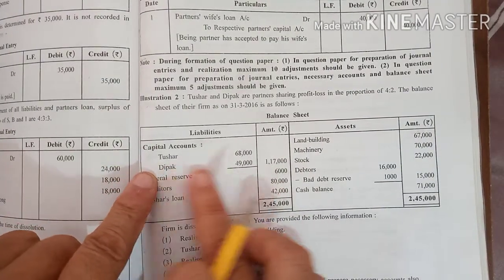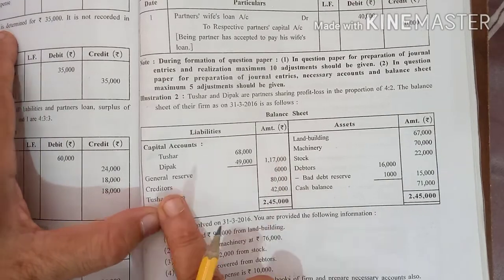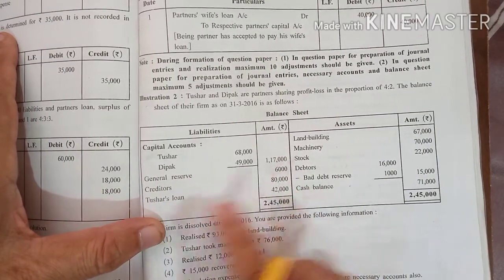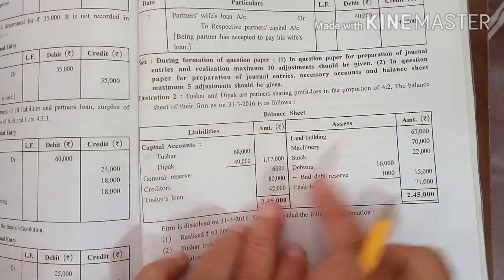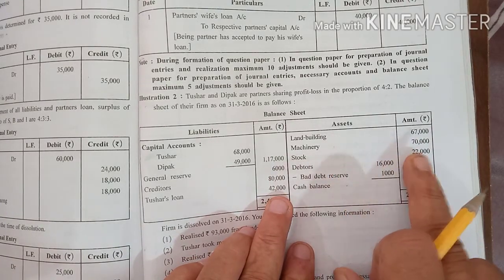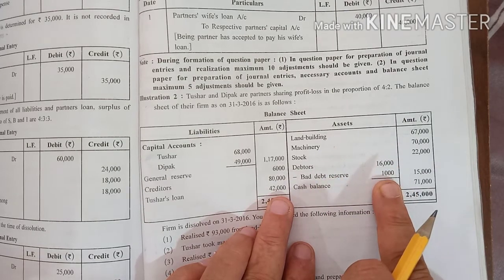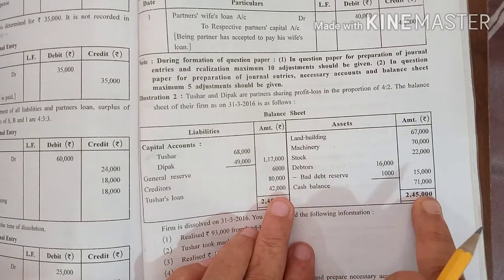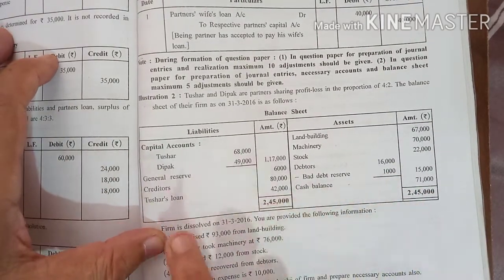The capital of Tushar is 68,000 and Deepak is 49,000, total 1,17,000. General reserve, which you have to distribute, is 6,000, creditors 80,000, and Tushar's loan, partner's loan, is 42,000. On the asset side: land and building 67,000, machinery 70,000, stock 22,000, debtors 16,000 minus 1,000 equal to 15,000, where 1,000 means bad debt reserve, and cash balance of rupees 71,000. Total 2,45,000 on both sides.